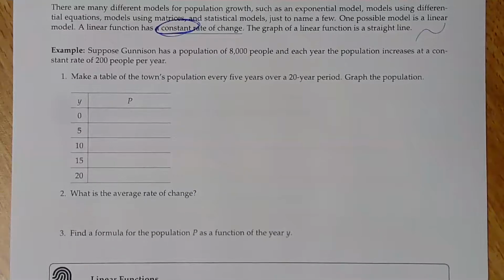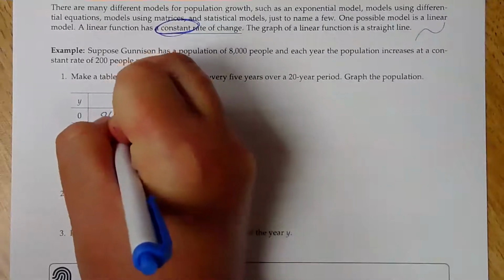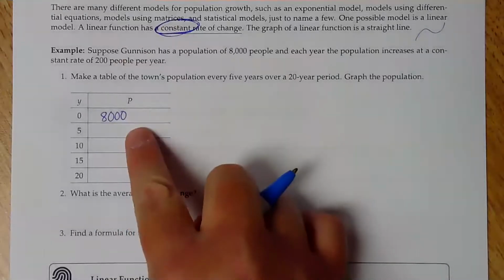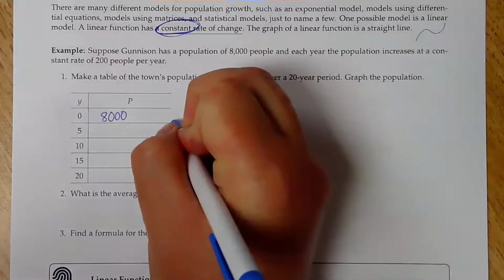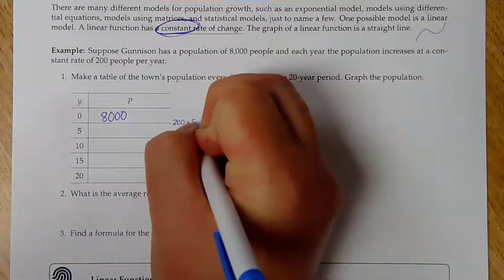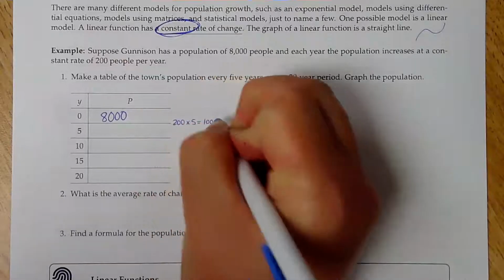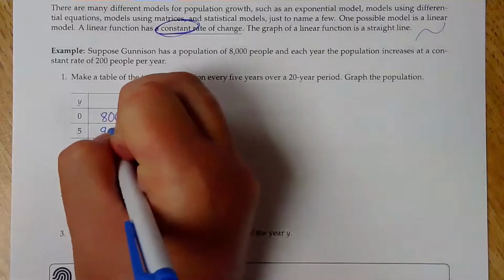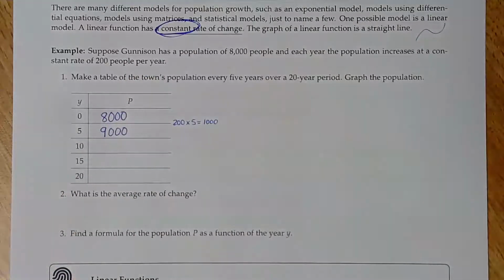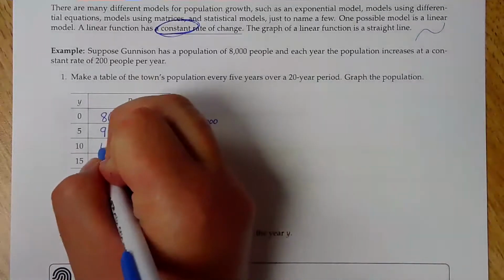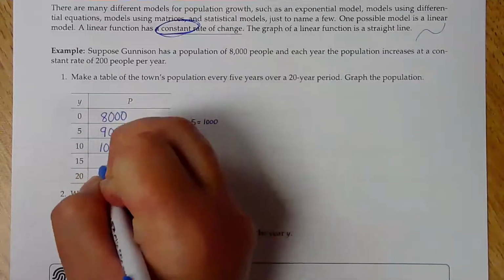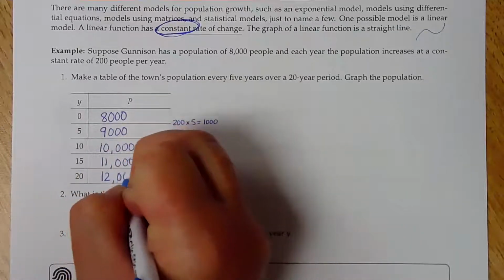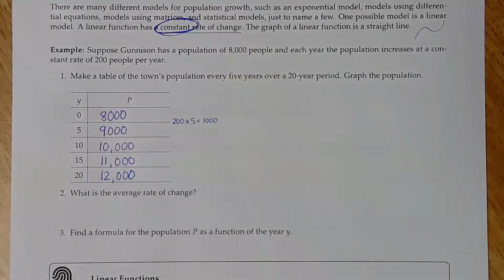So we know our initial population is 8,000. And each year we're going to add 200. So 5 years later, what we're going to end up adding is 200 times 5, which is 1,000. So we're going to add 1,000 people by the time we reach 5 years later. So it would bring us to 9,000. At 10 years, we would be at 10,000. Another 5 years goes by and we're at 11,000. And then 20 years later, we're at 12,000 people.